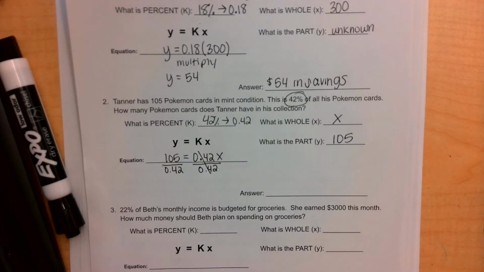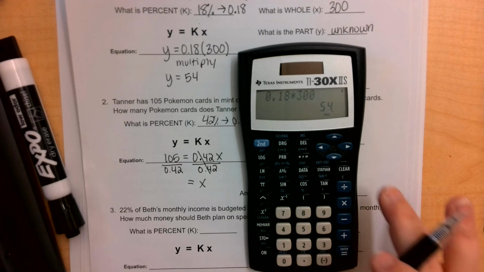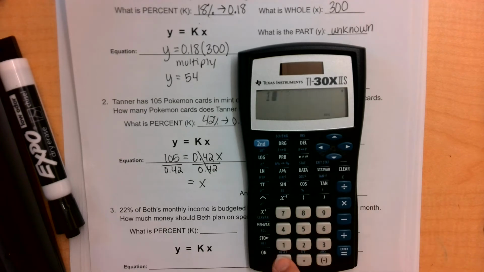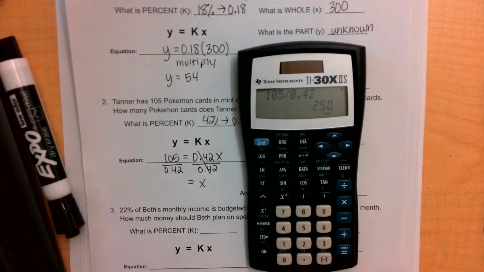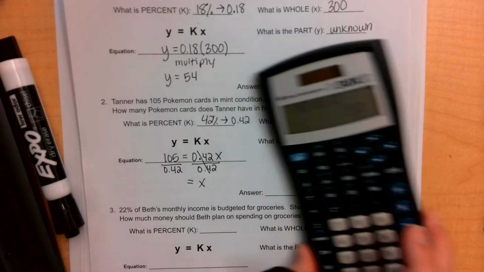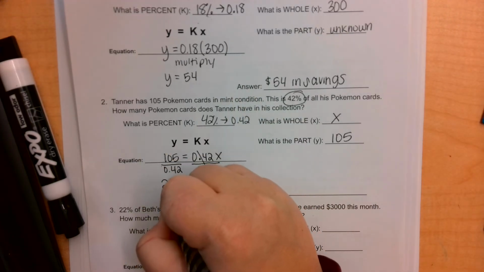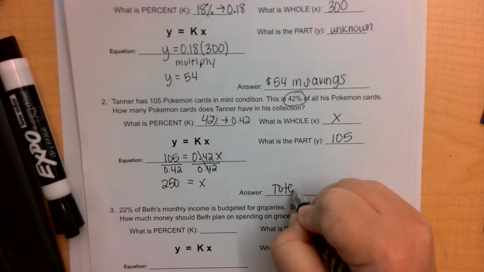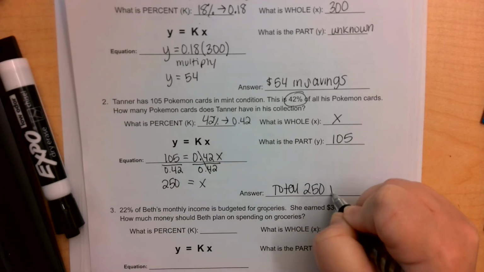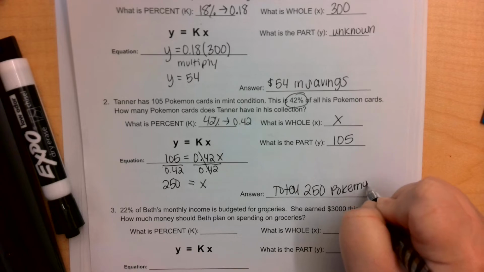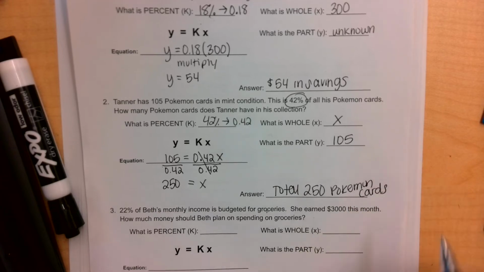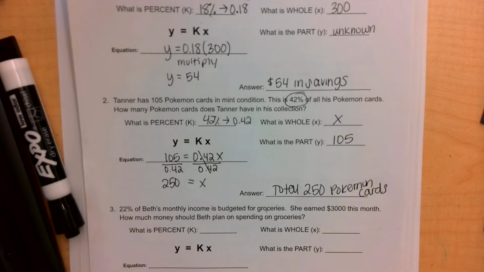This side cancels out. So I'll take out my handy dandy calculator again. 105 divided by 0.42 is 250. So a total of 250 Pokemon cards. All right, try number 3 on your own, and then we'll check your answers.